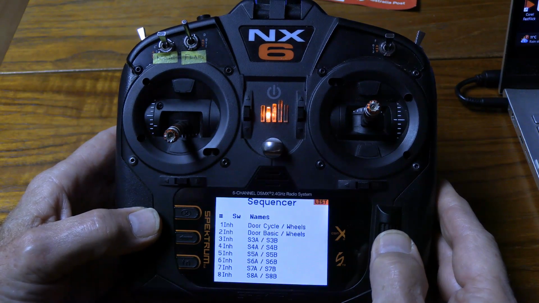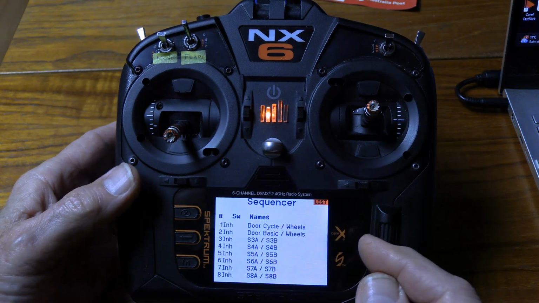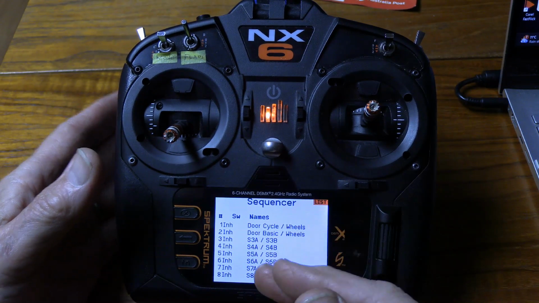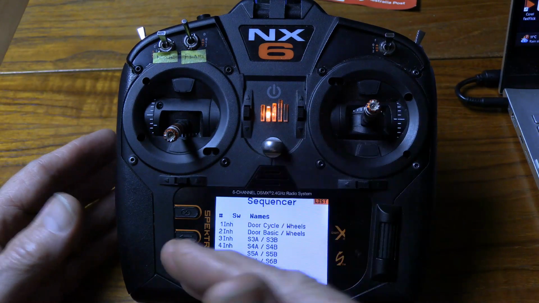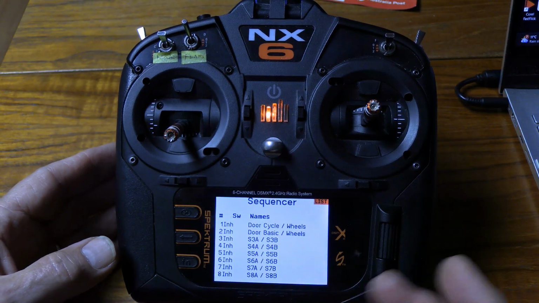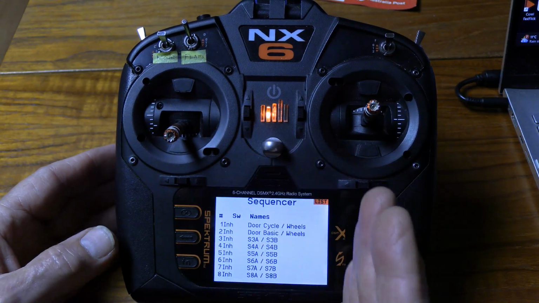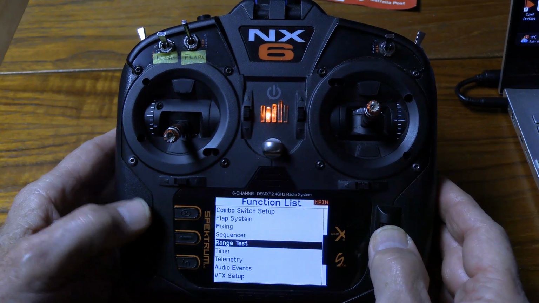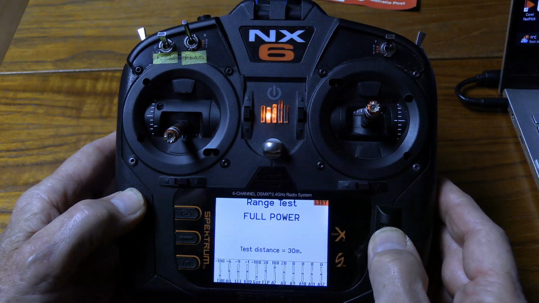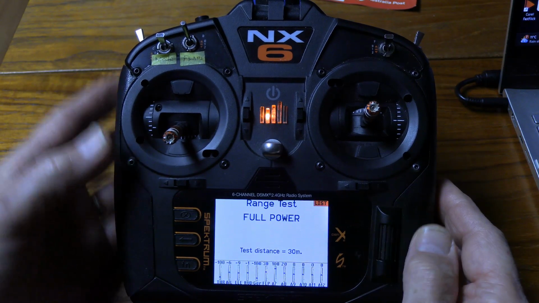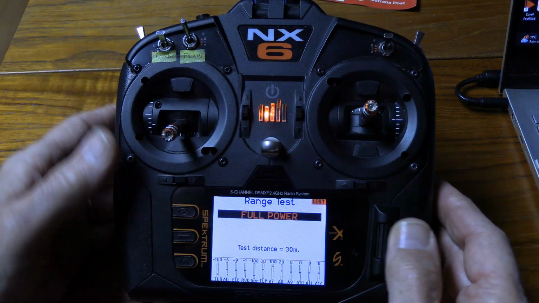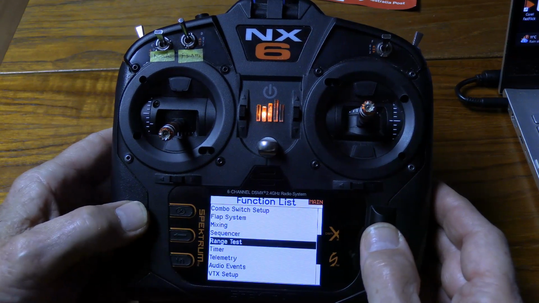Sequencer, this would be if you have a separate servo on the doors for the landing gear, the covers that cover over the landing gear as compared to the gear itself. So you want the door to open first and then the wheels. This is where you'd set that up. Range test, of course, you'd be familiar with that. Simply whether it's reduced power or not. So 30 meters, what is happening.